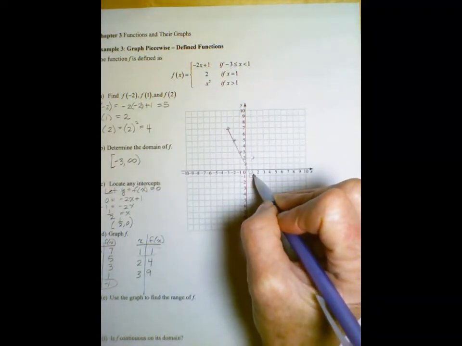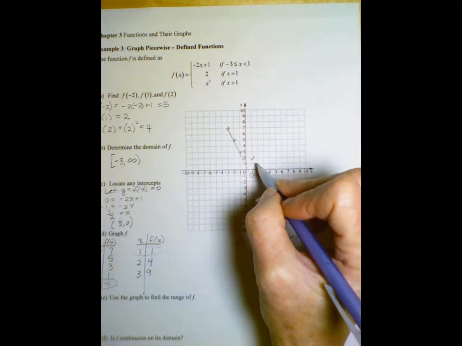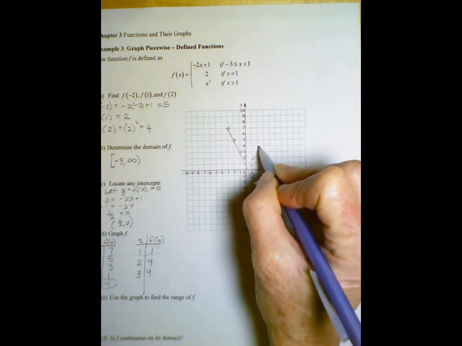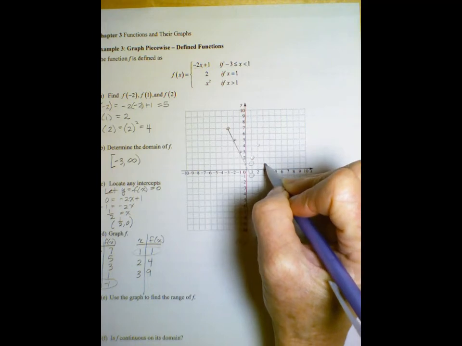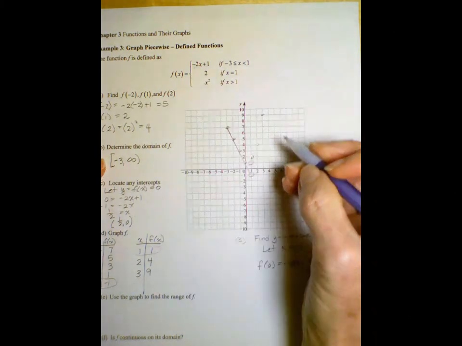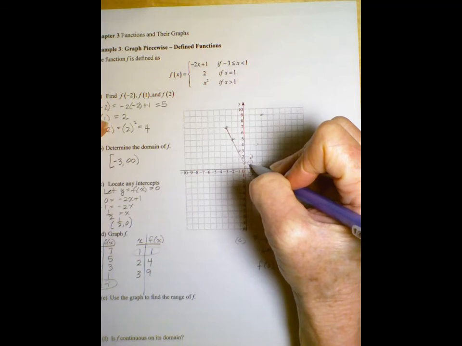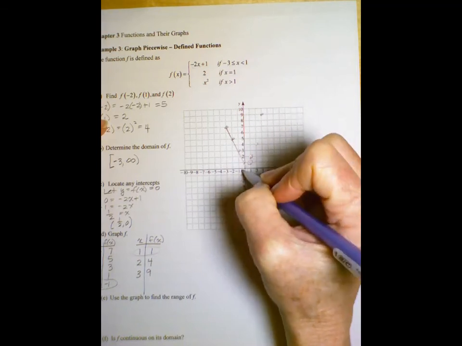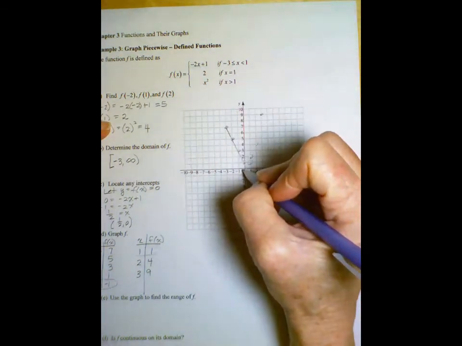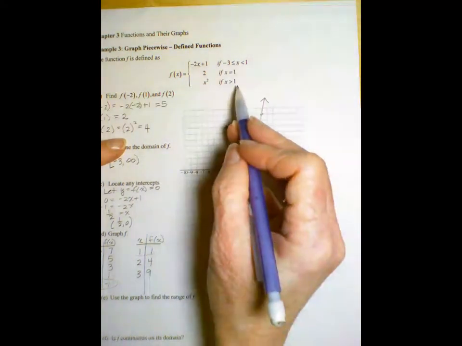Okay, then we get close to here, then we pop up and fill in that hole here, and then we have a hole at 1, 1, and 2, 4, and 3, 9. And that one does continue. This is our quadratic that starts here at 0, 0, but we can't start there because we have to be greater than 1, but we know it does something like this. And it does continue on.